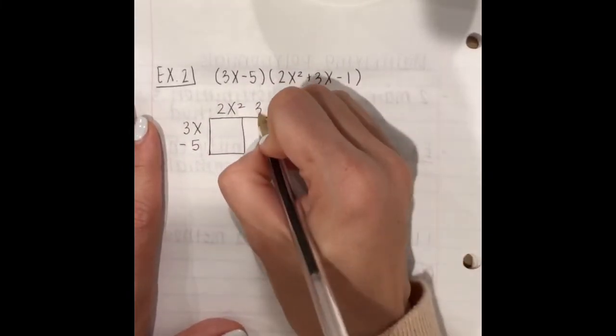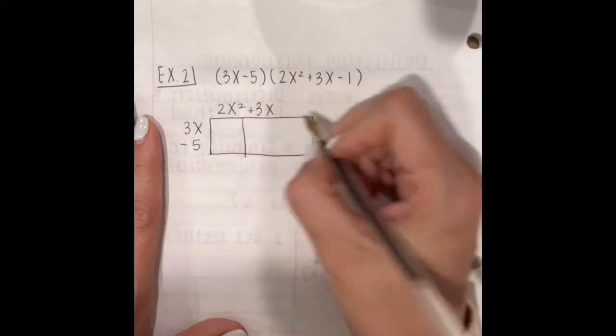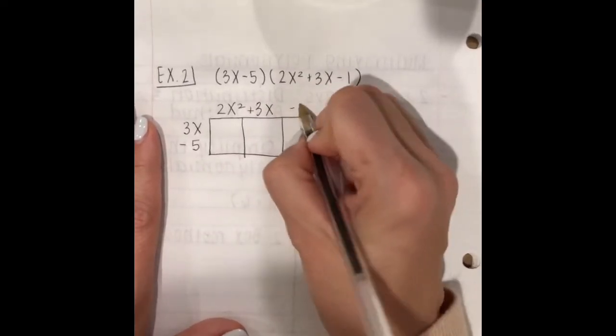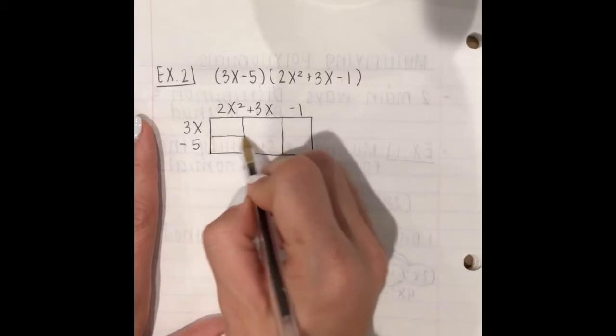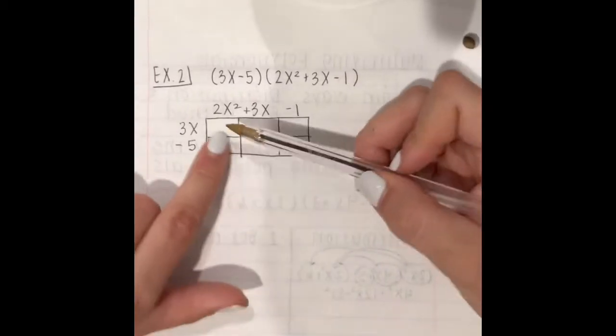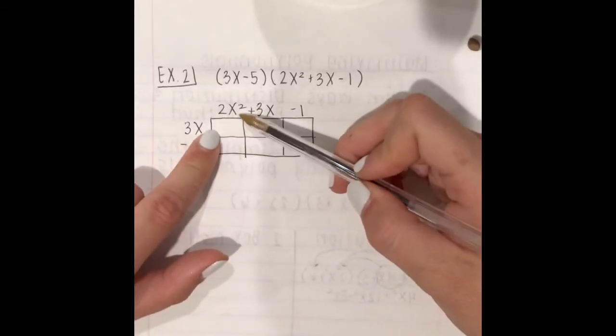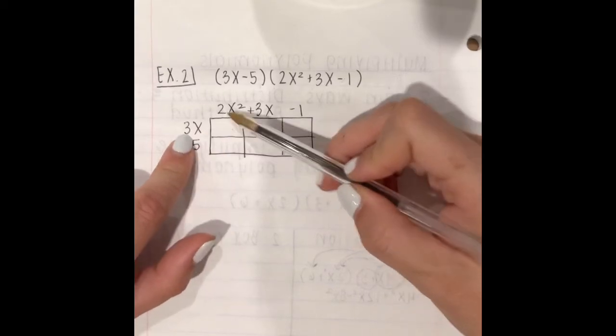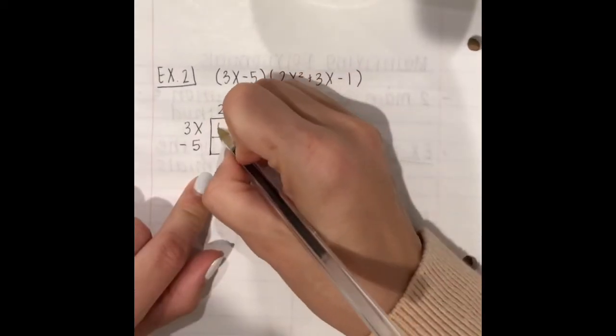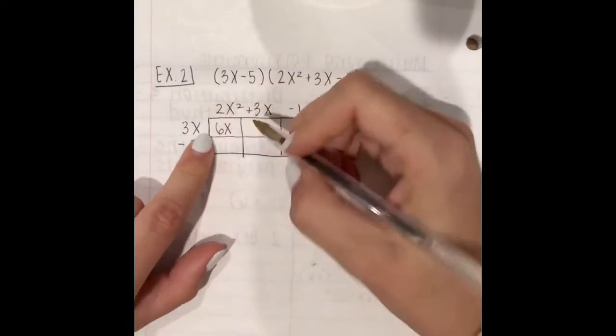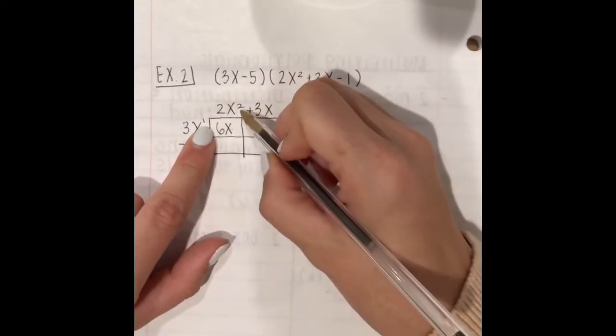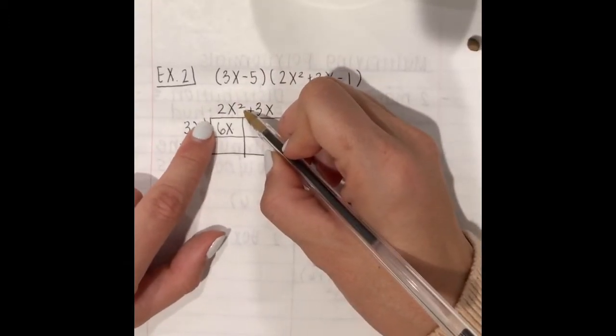And then we'll have our positive 3x. And then we'll have our minus 1. Okay? So we're going to multiply. 3x times 2x squared. 3 times 2, our whole numbers, give us 6. And then we have x to the, and when we multiply, we add our exponents. So 1 plus 2 gives me 3.